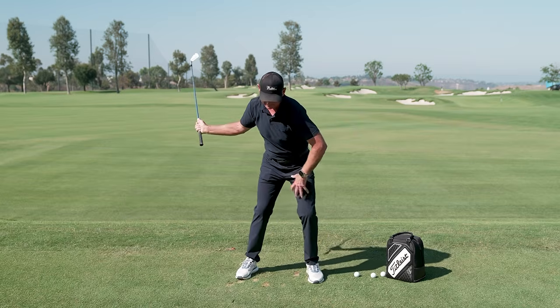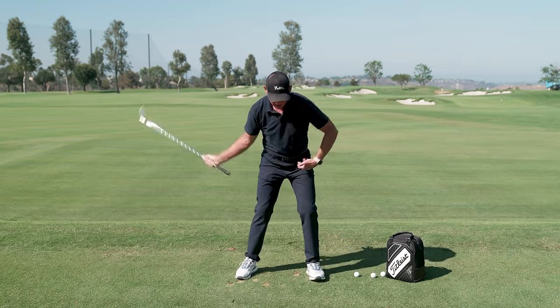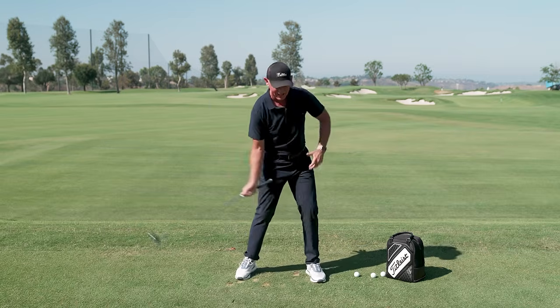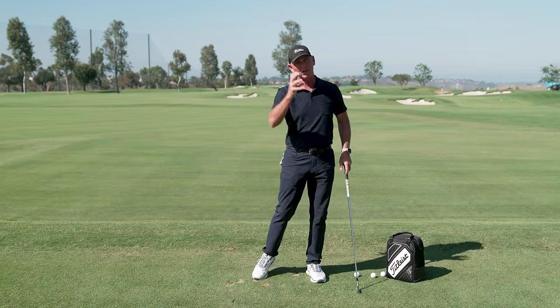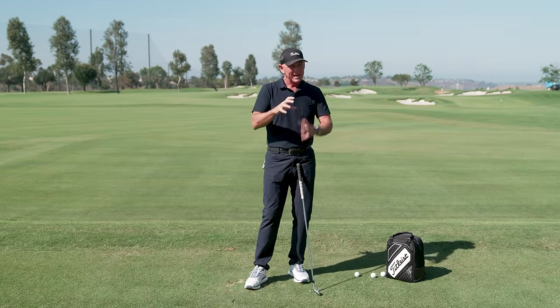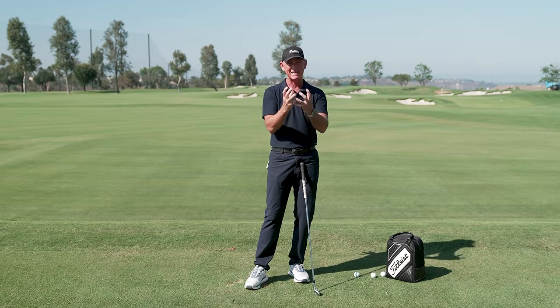But if I get into my lead side and then I know how to push, pushing is a steepener. That's going to rotate and get the club back out in front of me. So you need to learn how to push better. So here's some things, body mechanic wise, that can affect that.